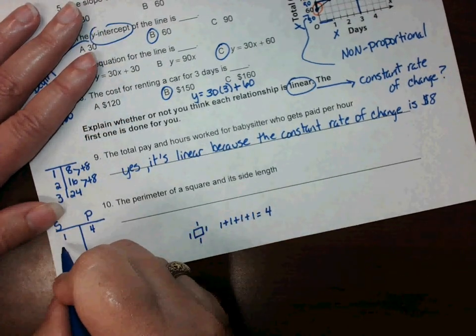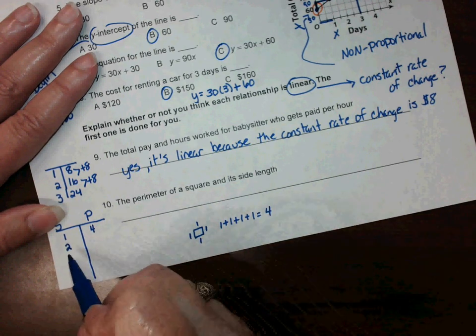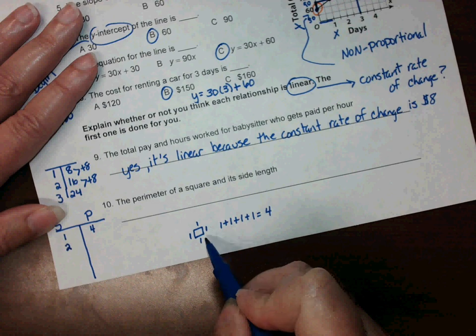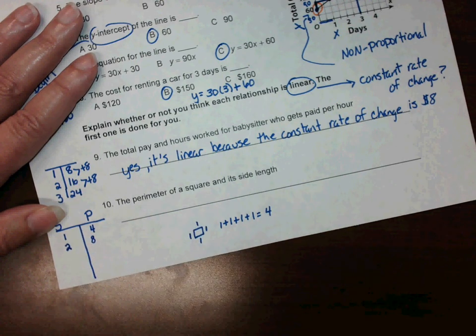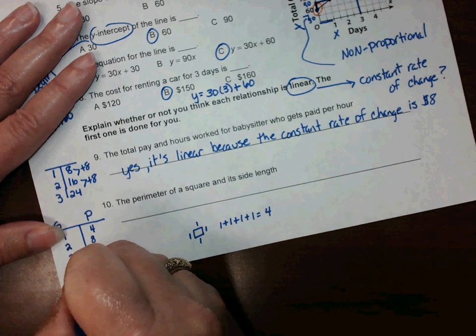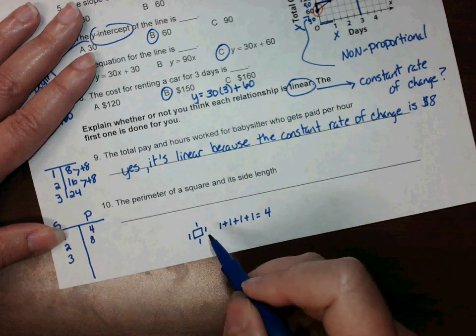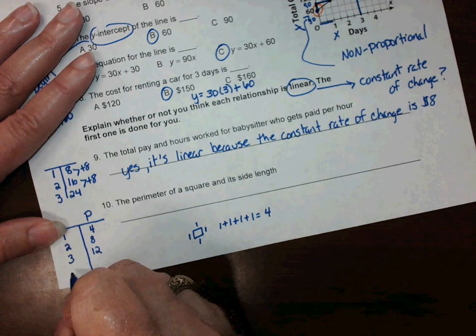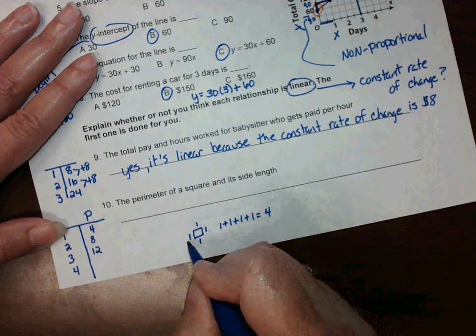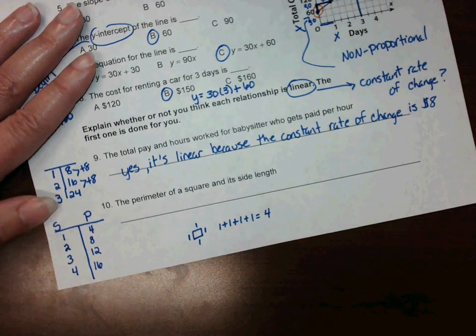So if my side length of my square was 2, that would be 2 plus 2 plus 2 plus 2, or 2 times 4, which is 8. If my side length were 3, that would be 3 plus 3 plus 3 plus 3, or 3 times 4, which is 12. And I could keep going. 4 would be 4 plus 4 plus 4 plus 4, that's 16. Okay? Is this a constant rate of change?